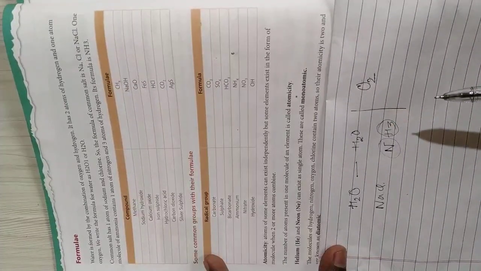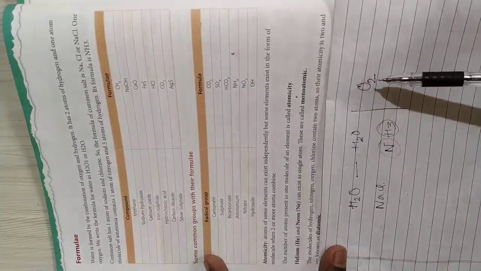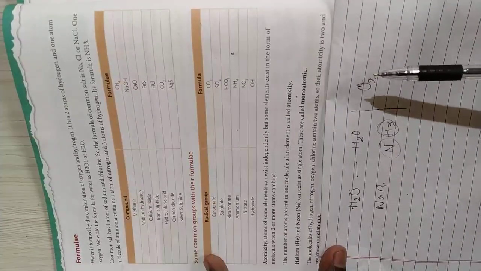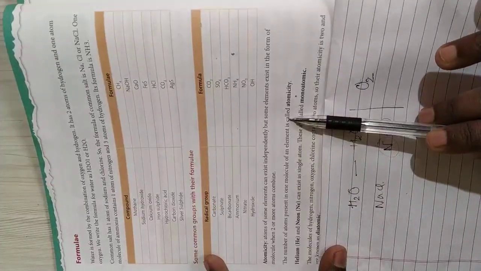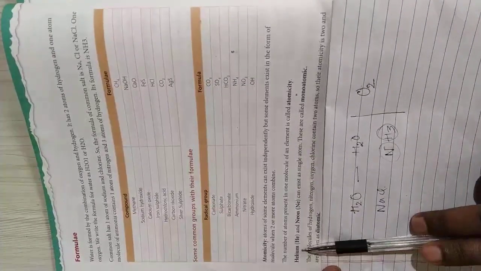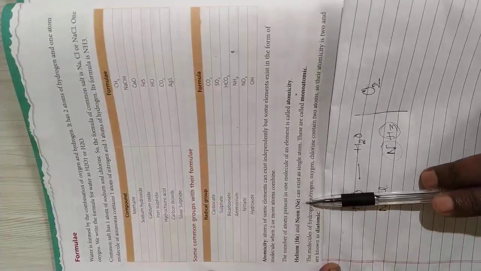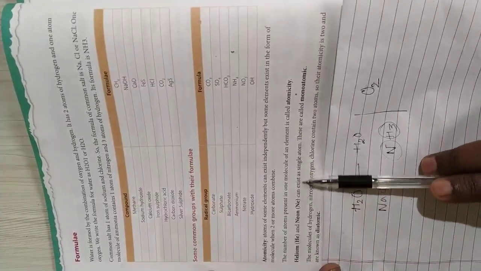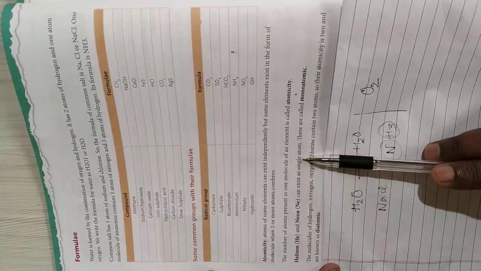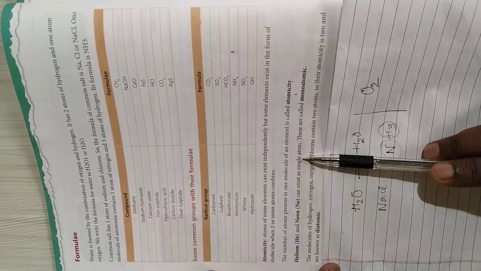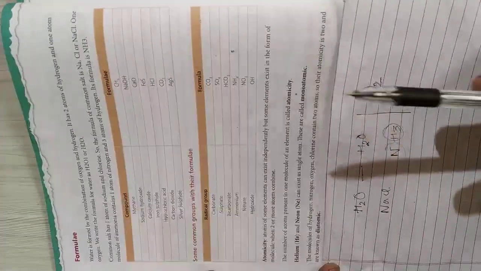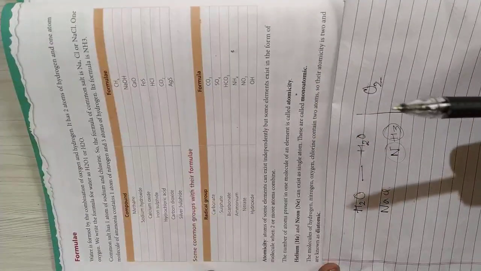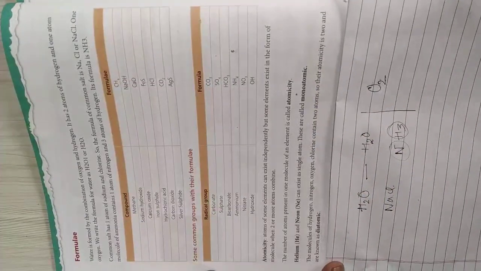So what is atomicity? Basically, atomicity is the number of atoms present in one molecule of any element. Is that clear? Helium, neon, these are non-reactive noble gases. So they exist alone. They don't combine with another atom. So these are monoatomic, means you'll find only one atom. They will exist as a single atom.